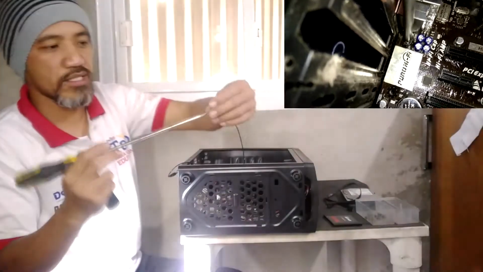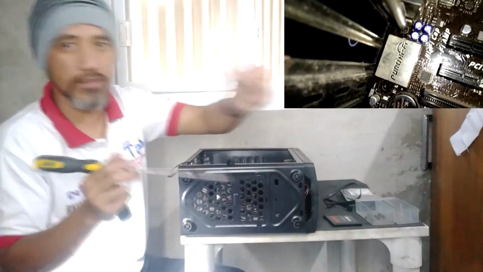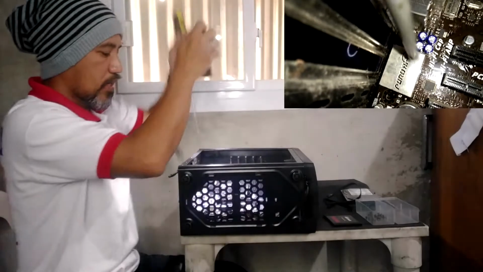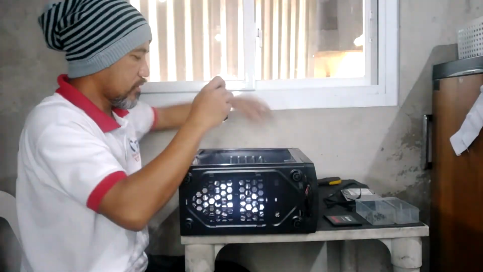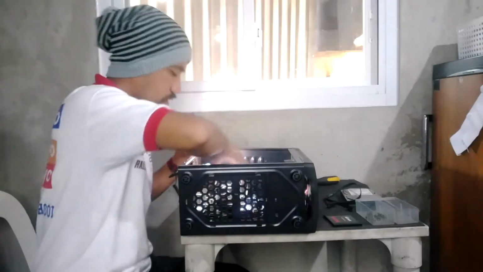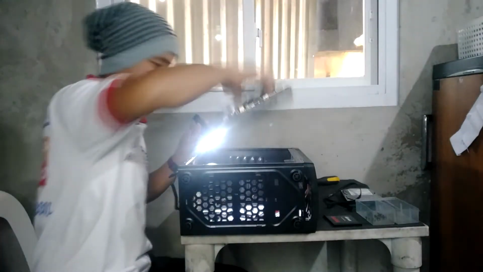Okay, so this is the last screw that is holding the motherboard. Now we can extract the motherboard since wala nang screw na nakakapit sa kanya. So this is now our motherboard.